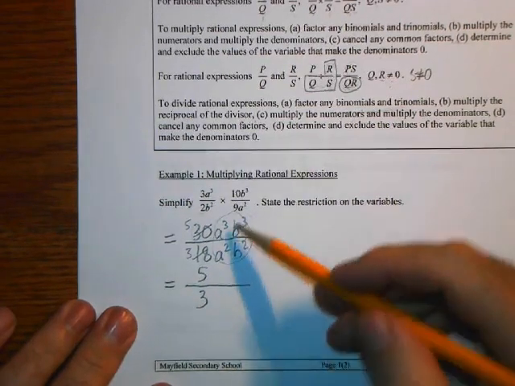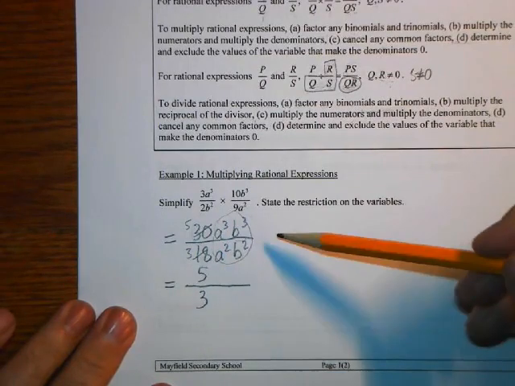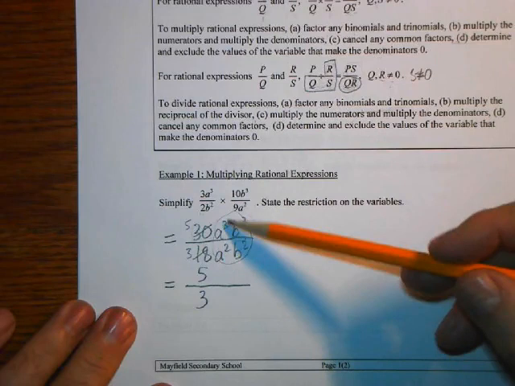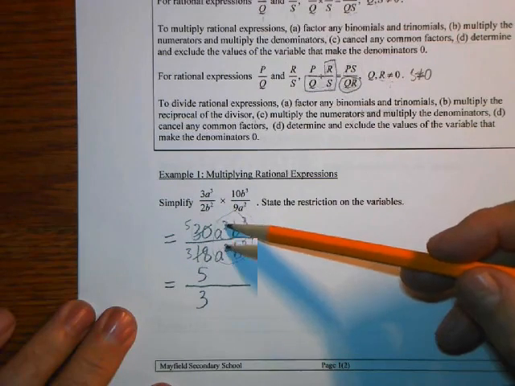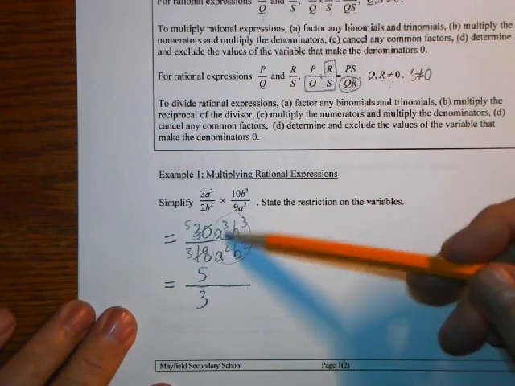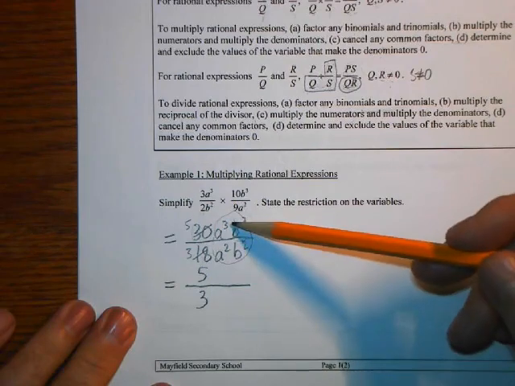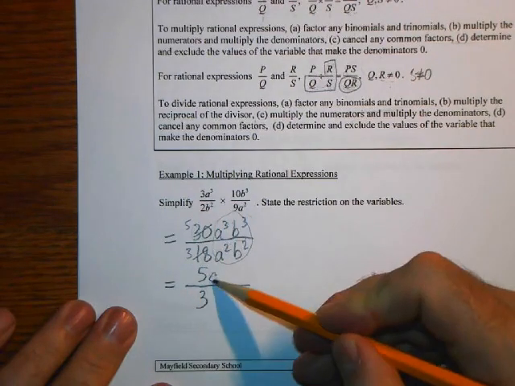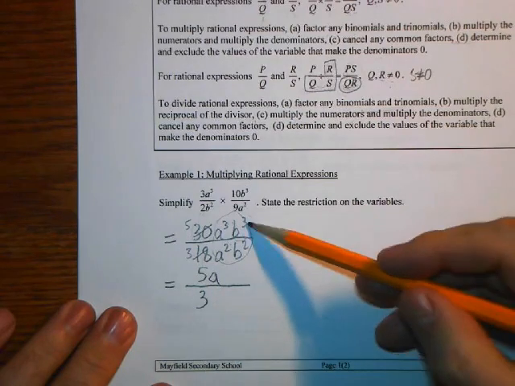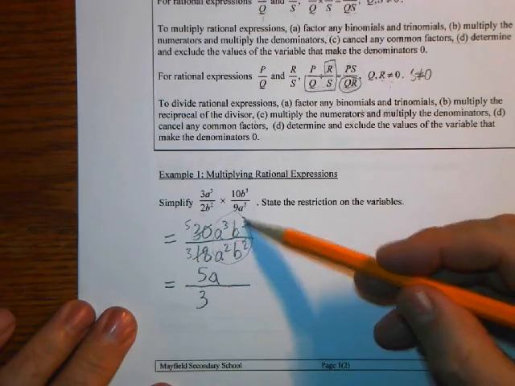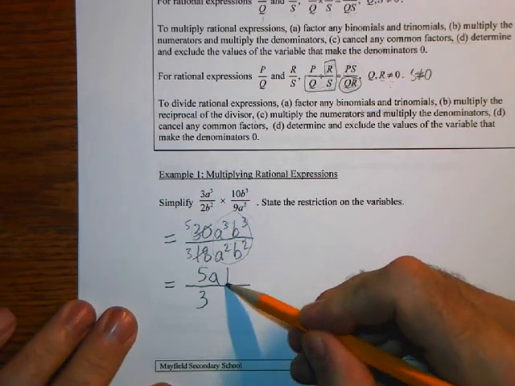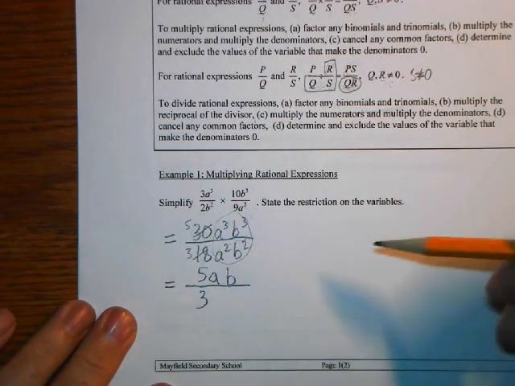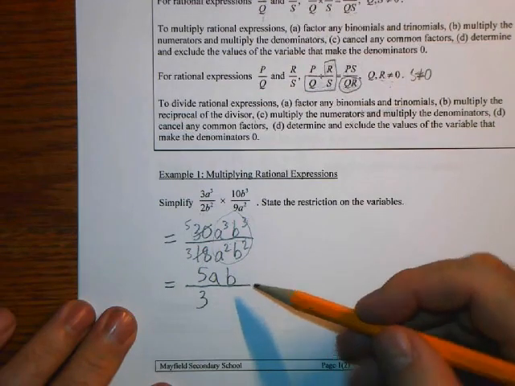Okay, and here is where you do your exponent rules. So I've got a cubed divided by a squared. Basically you do a subtraction: the exponent on the top, subtract the exponent on the bottom, so you're left with an a. Same thing for the b: 3 minus 2 gives an exponent of 1. So I don't have to put the exponent 1, I can just put ab. So that's my simplified answer.